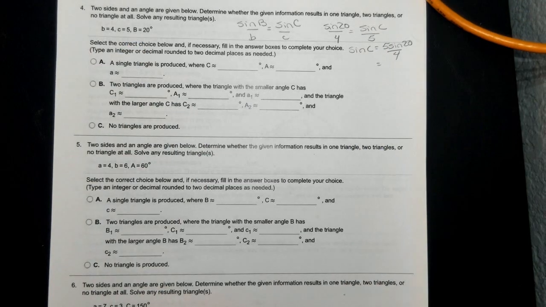All right, let's look at that, because let's see what happened here. All right, so 5 times sine of 20 divided by 4 equals, I did it again.